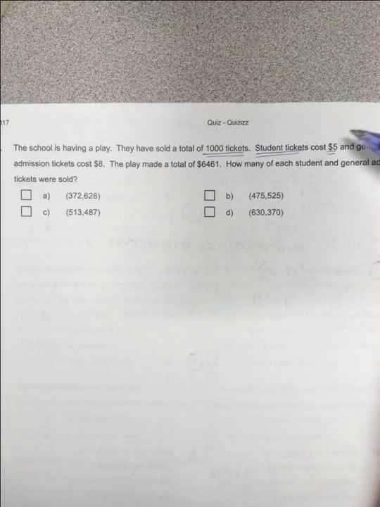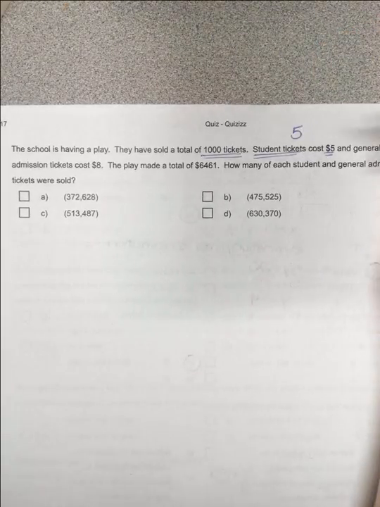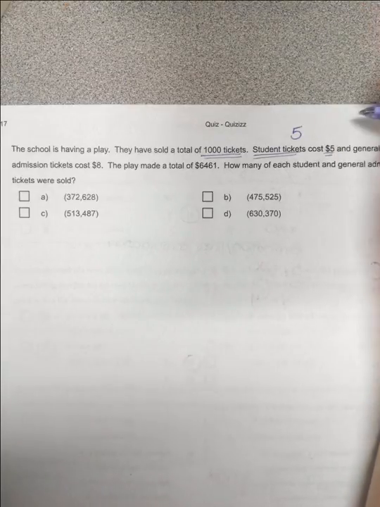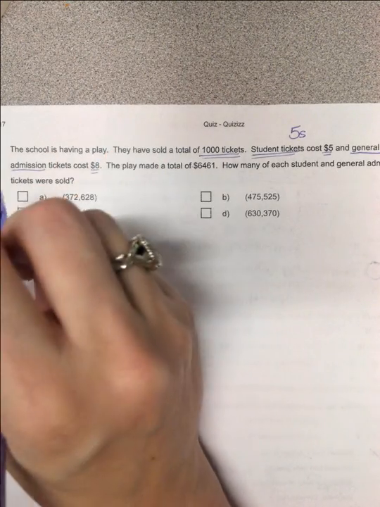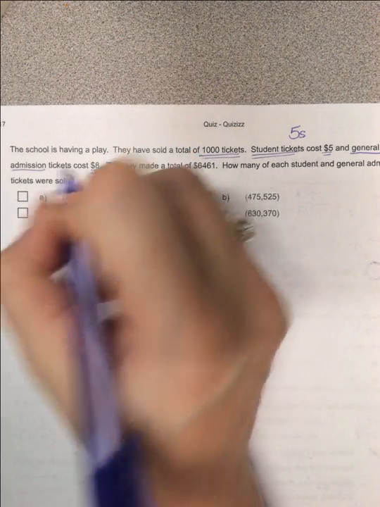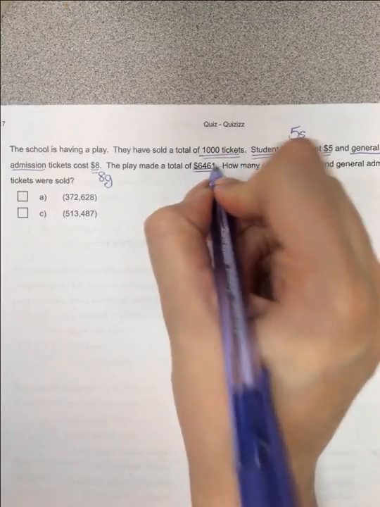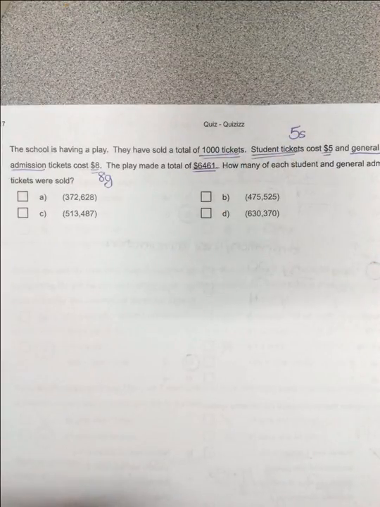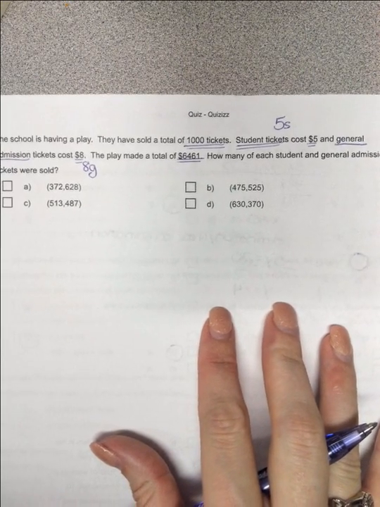So that has to go with a variable, right? So we can say x, you can say y, you can say whatever you want to say. So I'm going to say s, 5s for student tickets. General admission tickets cost $8 each. So this 8 goes with a variable, and that's our general admission. They made a total of 6,461. How many of each student and general admission tickets were sold?